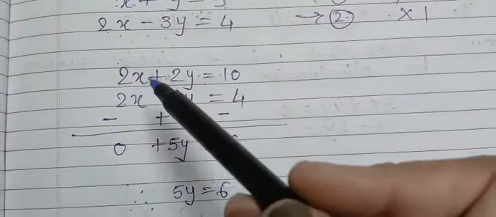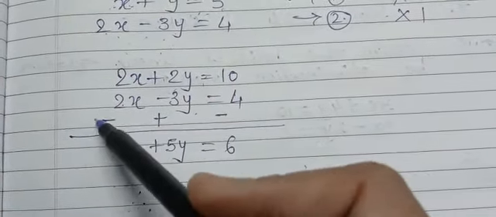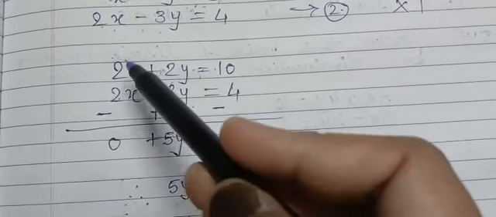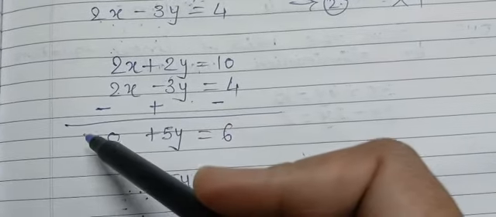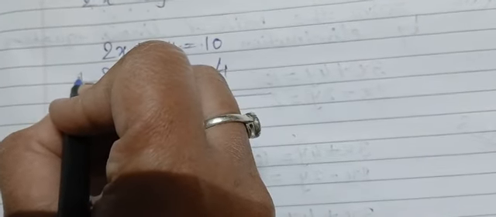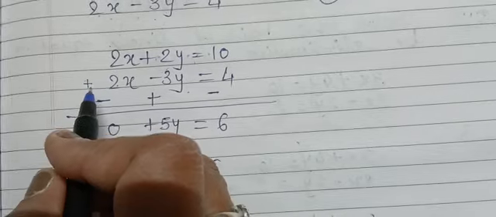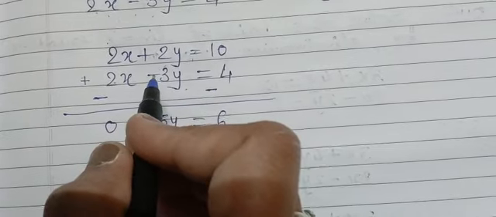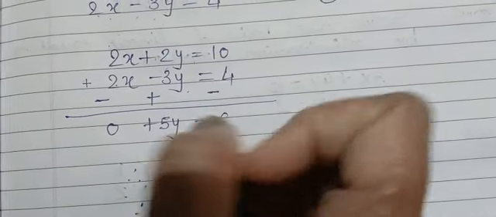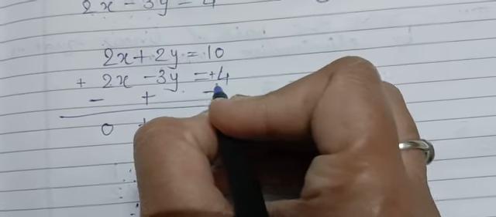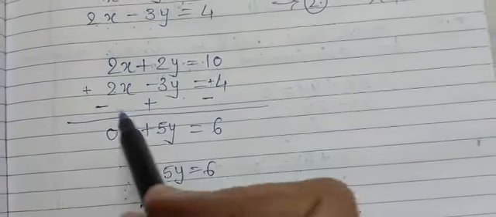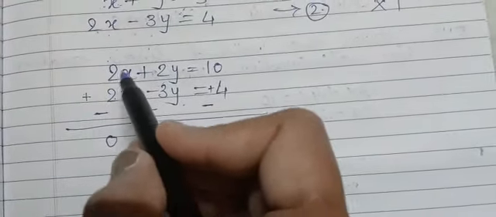Now here 2x and 2x both carry the plus sign, so we have to change the sign so we can subtract and eliminate the value of x. The default sign is plus when no sign is given. So changing the sign, now it's negative. Here it is minus, so changing the sign, plus. Here there is no sign given, so it is a plus. So I am changing the sign to a negative sign, minus. So we can say plus 2x.